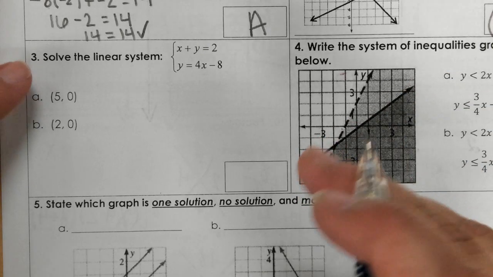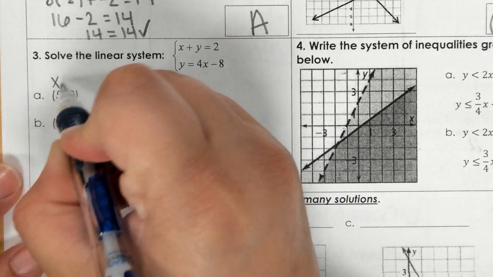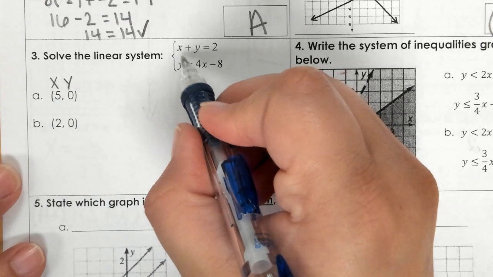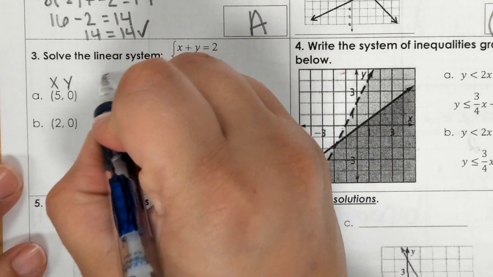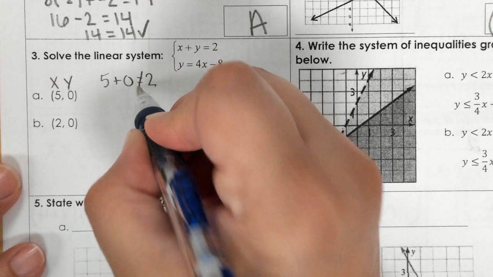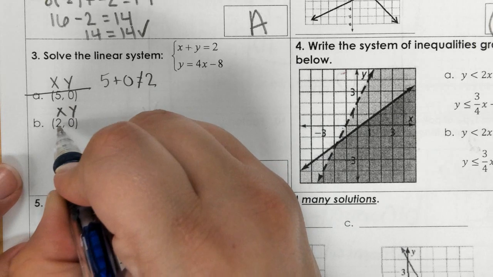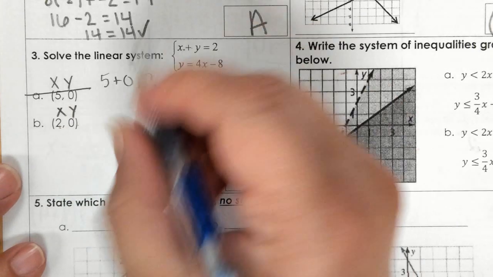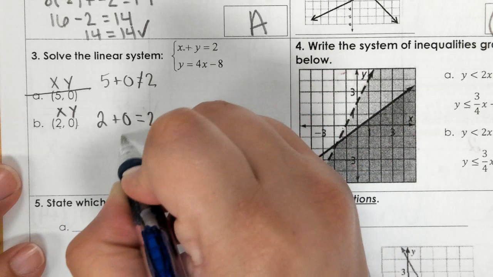In number 3, we solve the linear system. So again, we can make this x, make this y, and plug it in. So if I plug in 5 and 0, 5 plus 0, does that equal 2? No, it does not. So we know that's not right. So now we try this one. 2 and 0. 2 plus 0. Does that equal 2? Yes.